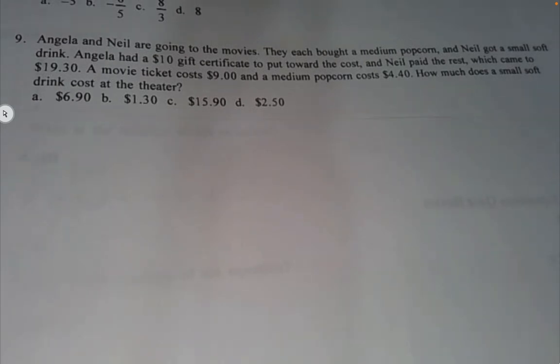On this one, it says 2 people went to the movies. So if 2 people went to the movies, how much does it cost to go to the movies? It's right here. So let's write that down. $9. So if 2 people went to the movies, how much is that? $18. I'm going to write that down. Okay, check. Got that.